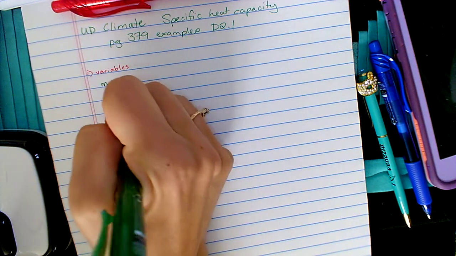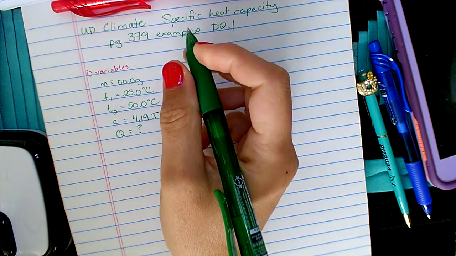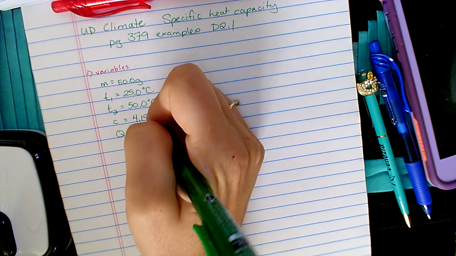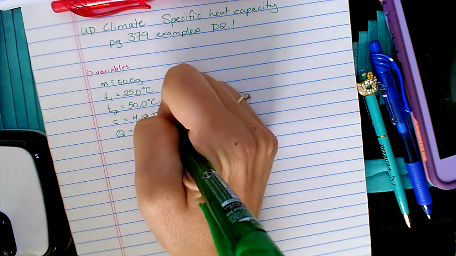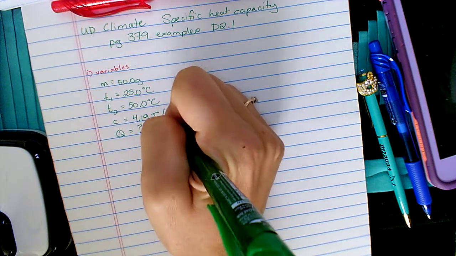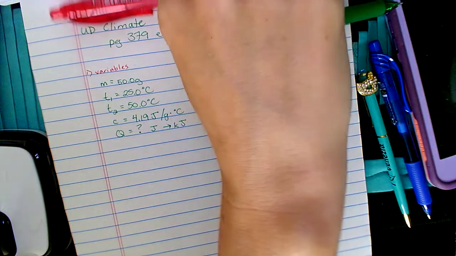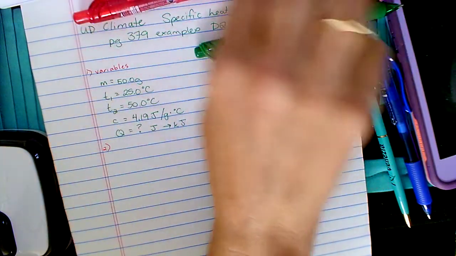Okay, it's saying, what is Q? So let's put a question mark, and let's put what's going to be measured in. Okay, it's going to be energy. So should end up with joules. Okay, except if it's a big number, quite often what we'll do is we'll turn it into kilojoules. Okay, so there, we listed our variables. Step 2, plug the numbers into the formula.